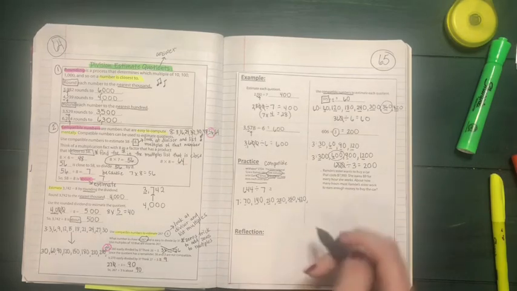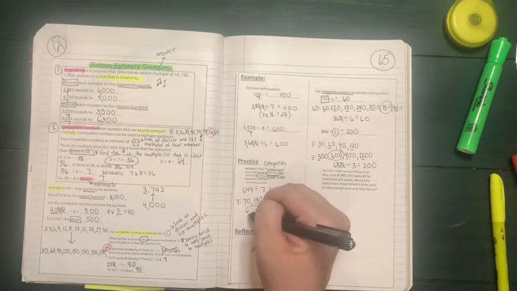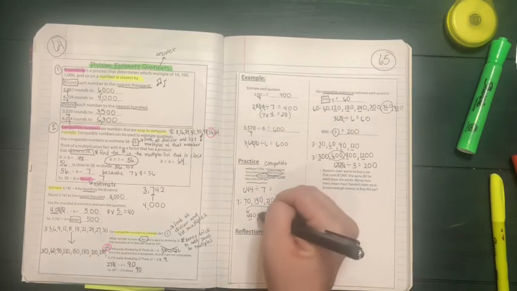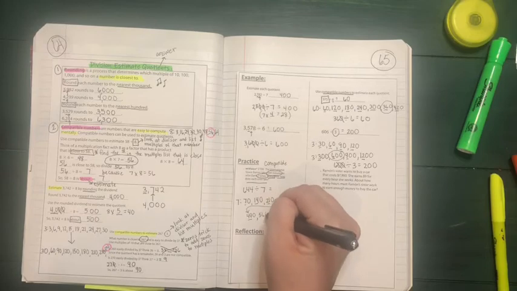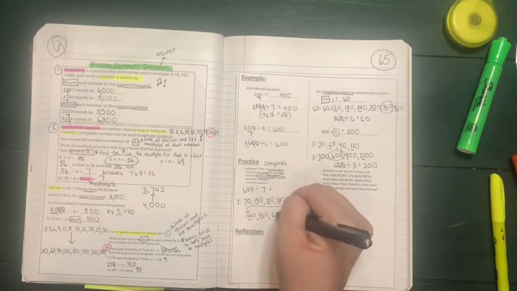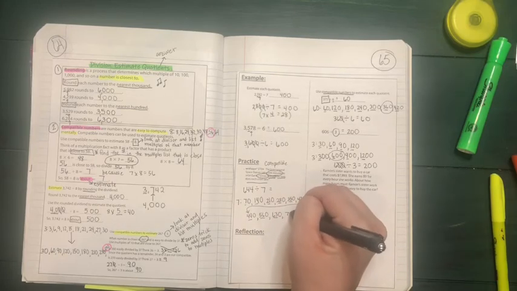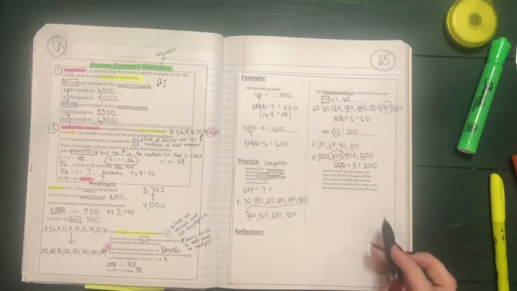Mrs. Ling's gonna go ahead down here. After 42, we would have had 49, add the 0. We would then go to 56, add the 0. The next multiple is 63, add the 0. And then the next one would be 70, add the 0.